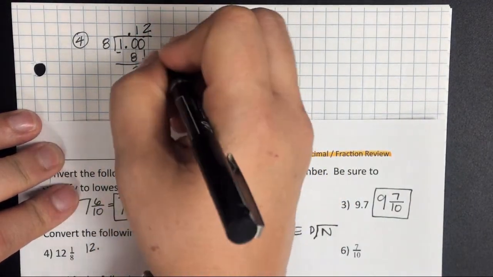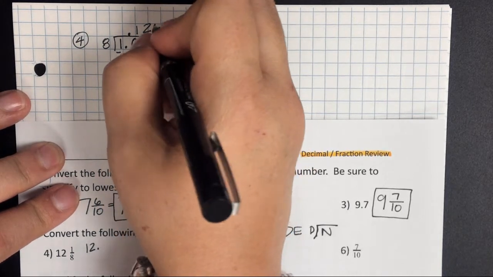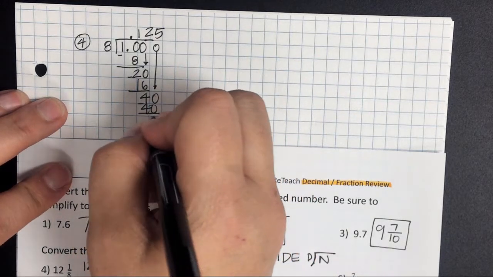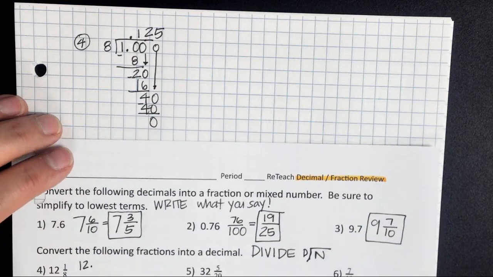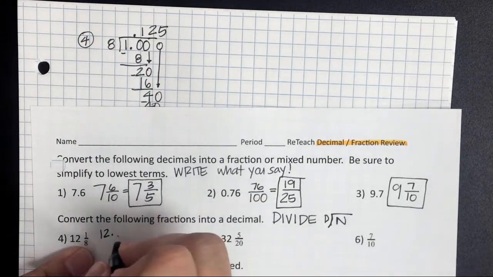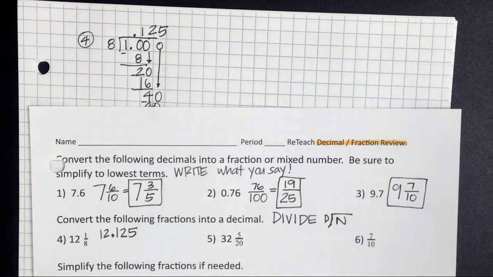I have 4 left over. I'm going to go ahead and bring one more 0 because 8 will go into 40 5 times. We have nothing left over. That's what we call a what kind of decimal? Y'all remember? Terminating, absolutely. Okay, so we're going to put our decimal back over here with our whole number. So it's 12 and 125 thousandths.